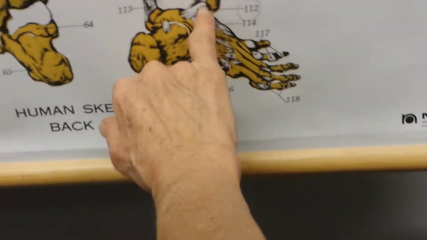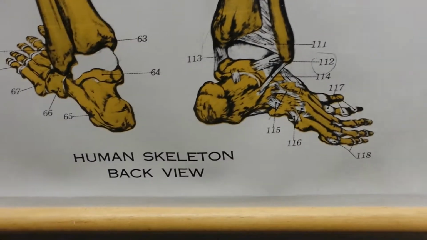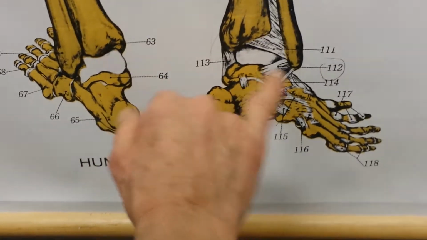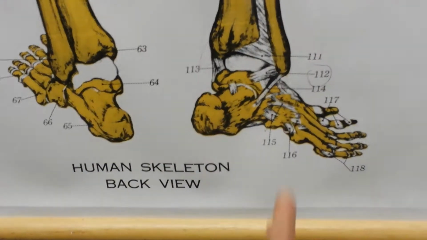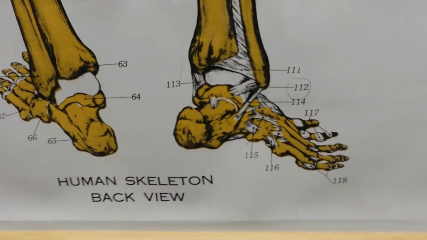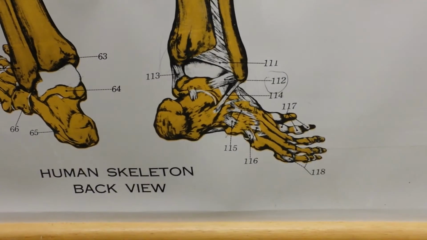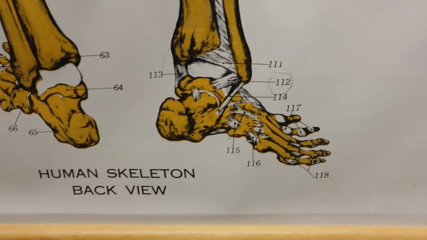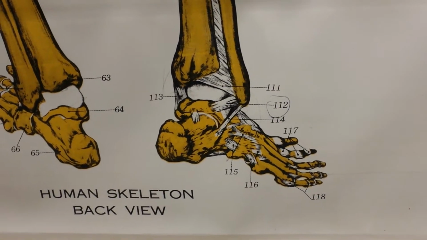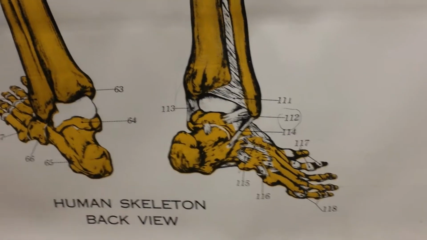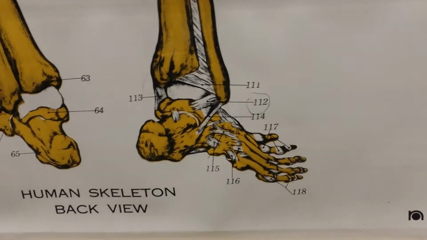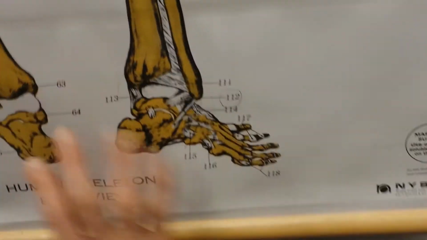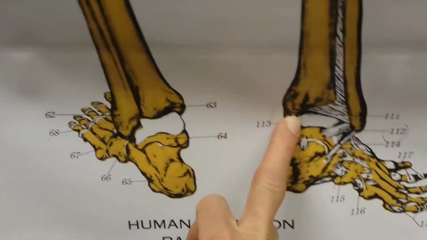So this one is the posterior talofibular, because it's talus to the fibula. That's 112, and then you have the posterior tibiotalar. Wait a minute, let me see, 113. Oh, no, 113 is over here, that's on the medial aspect.